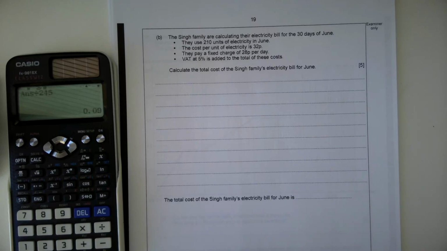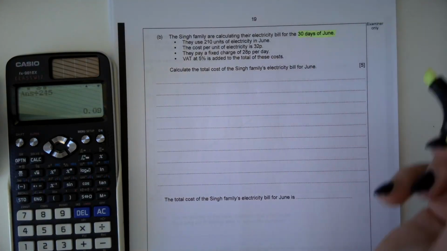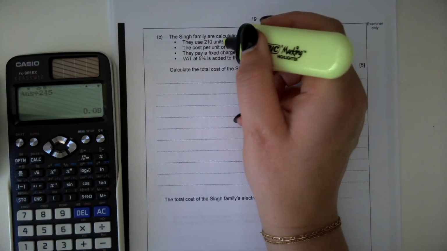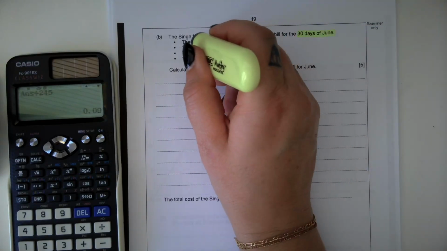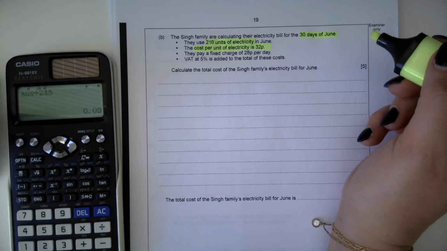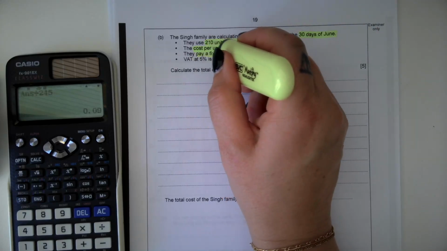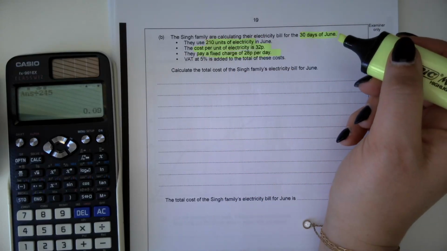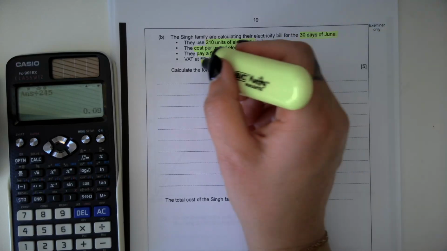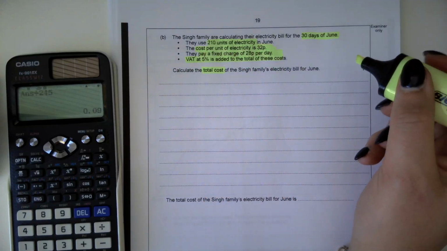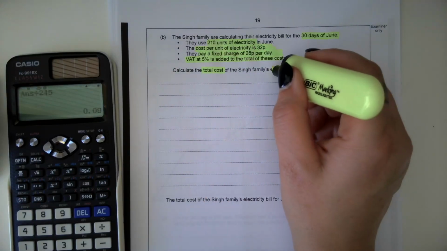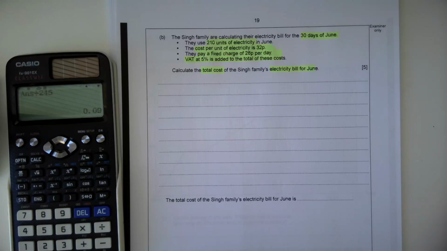Part B. The Singh family are calculating their electricity bill for the 30 days of June. They used 210 units of electricity in June. The cost per unit of electricity is 32 pence. They pay a fixed charge of 28 pence per day, and VAT at 5% is added to the total of these costs. Calculate the total cost of the Singh family's electricity bill for June.